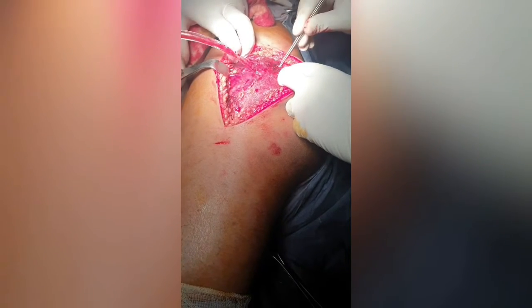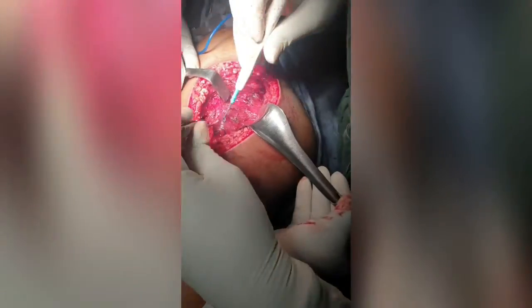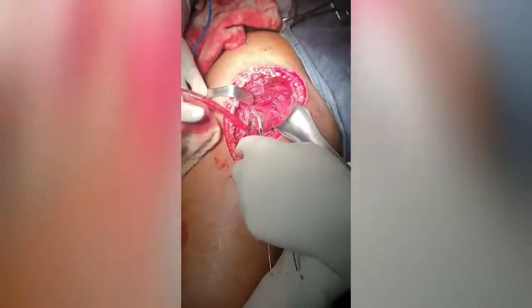So this is the fascia lata, this is the gluteus maximus muscle, and this is the tensor fascia lata. We will divide the gluteus maximus into two flaps. The anterior half of the gluteus maximus contains the superior gluteal artery, and the posterior half contains the inferior gluteal artery. So we will divide the gluteus maximus up to the first neurovascular bundle, that is, the superior gluteal artery and nerve, to avoid any iatrogenic injury to the superior gluteal artery.